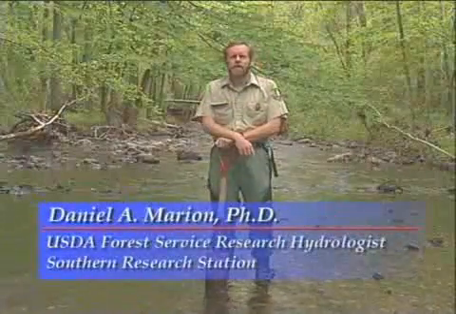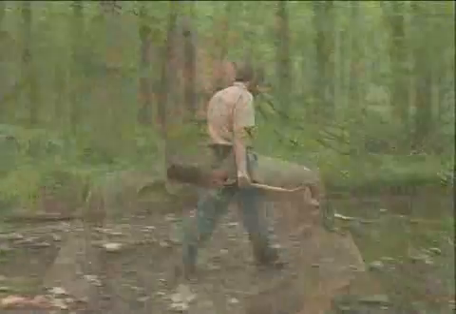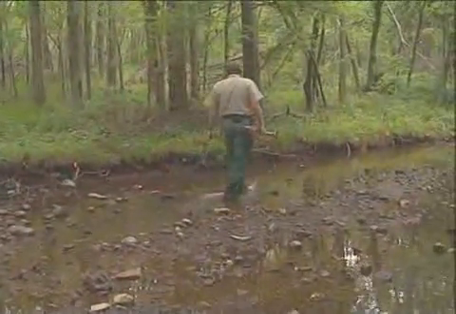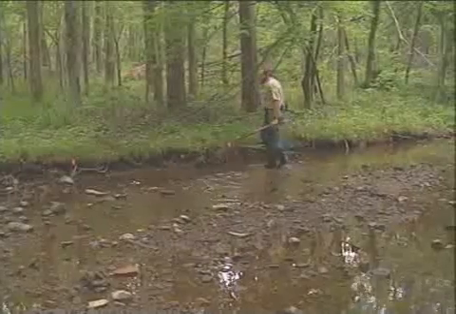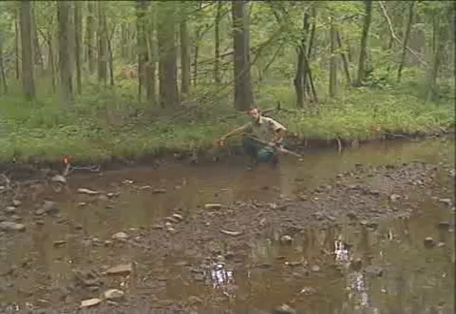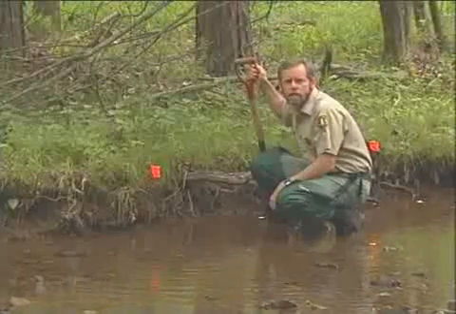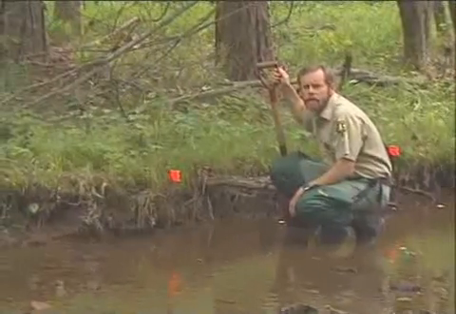I'm standing here in Gulf Creek in the Ouachita Mountains of central Arkansas. The Ouachita Mountains, along with the Boston Mountains and the Ozark-Salem Plateau, make up a physiographic region known as the Interior Highlands. The basin area at this point is about 5 square miles. Up here, we can see a very well-expressed floodplain along Gulf Creek. Here we can see clear signs of floodplain development that we can use for identifying the Bankfull stage.